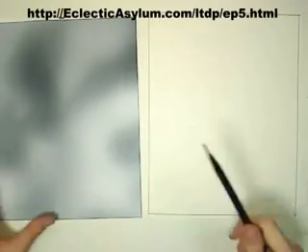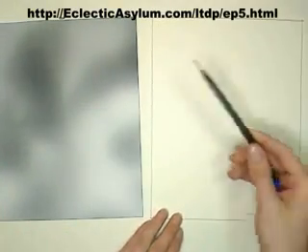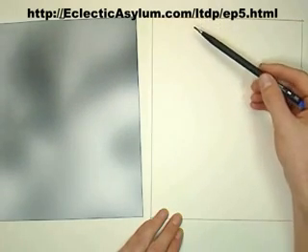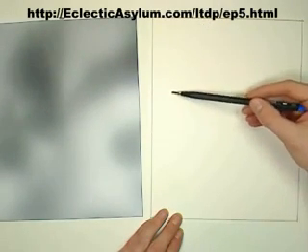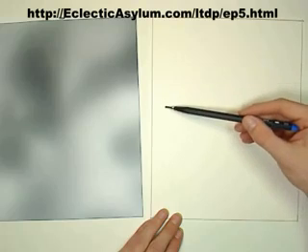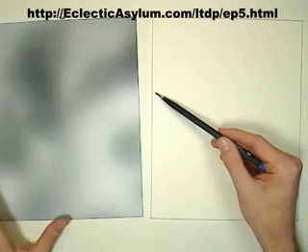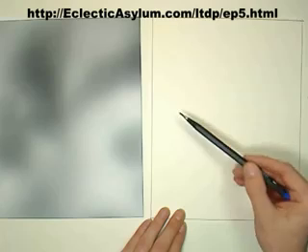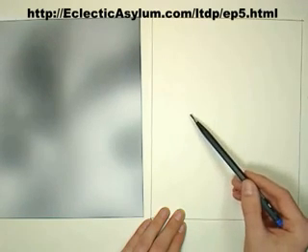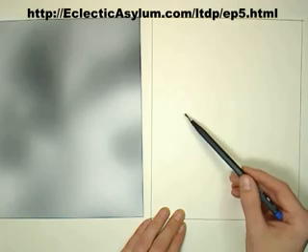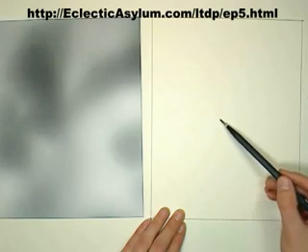Now, the reason we're getting a rough value here is that we want to start out lighter. So we can either just sketch in this shape, or you could just start shading it in.